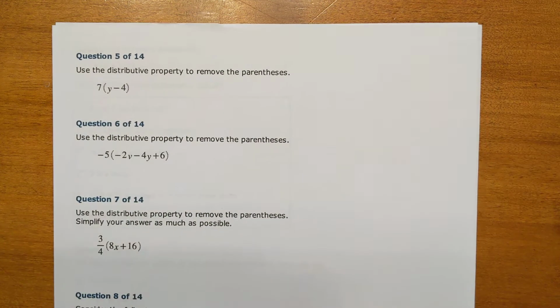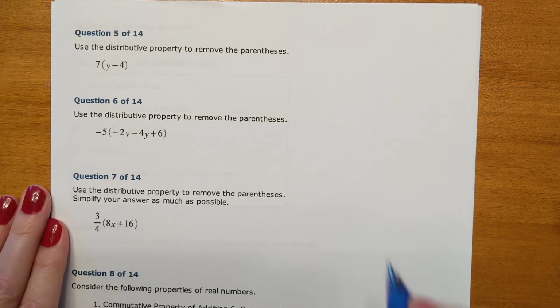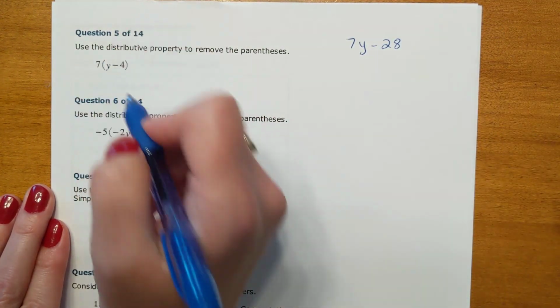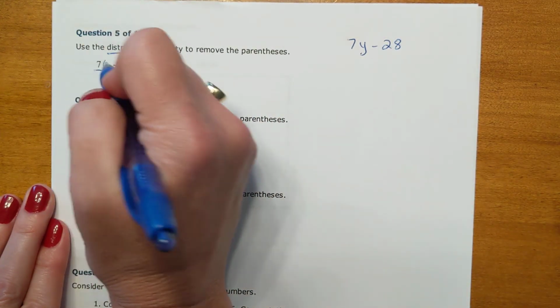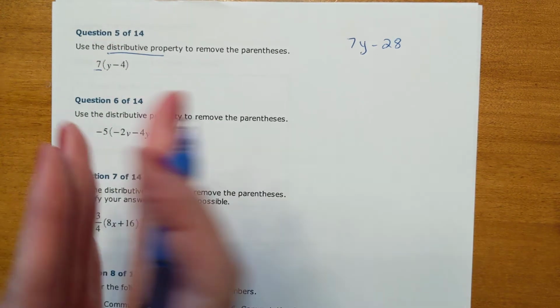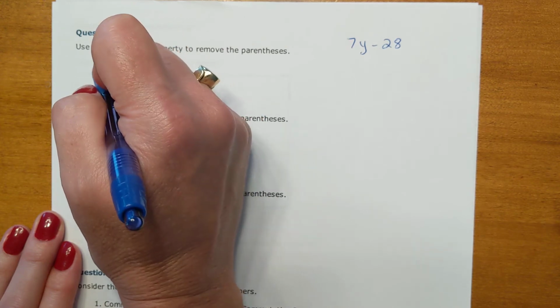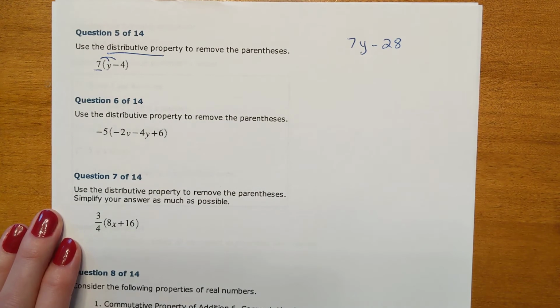All right, and then the next one, number 5. It says use the distributive property to remove the parentheses. Okay, so the answer on number 5 is 7y minus 28. So to do that, what distribute means is that you multiply across. So I'm going to multiply this number 7 in front of the parentheses. It's bumped up against the parentheses. So that means multiply. So 7 times y, and then you're going to keep going. 7 times the minus 4, multiply by both the terms that are inside the parentheses.